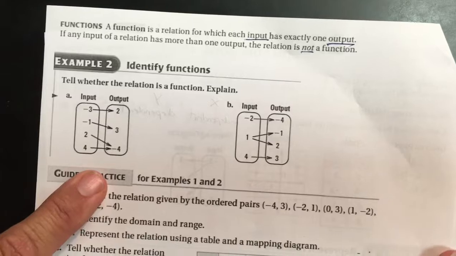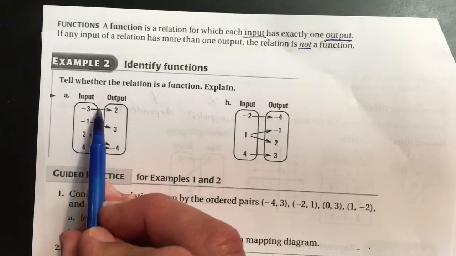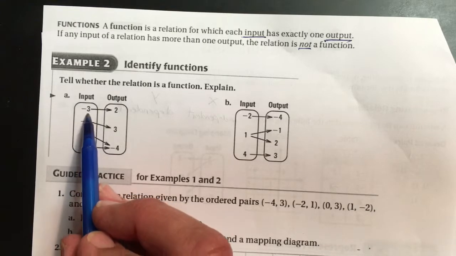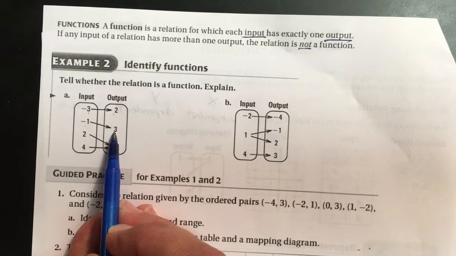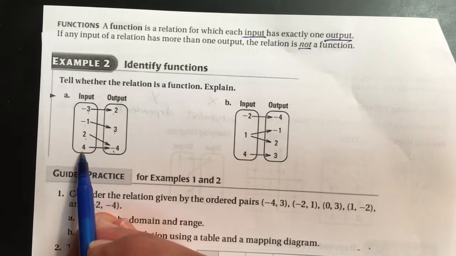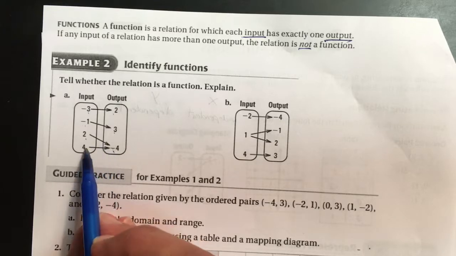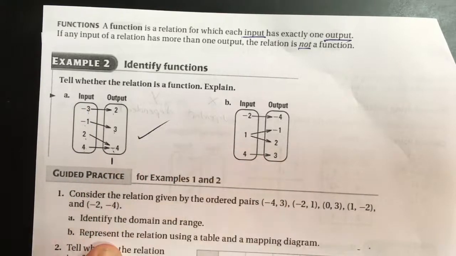Let's look at the first one. Inputs on the left, outputs on the right. Looking at each input, is there only one output for it? Well, -3 only gets you 2. That's good. -1 only gets you 3. Perfect. -2 only and ever gets you -4. And 4 gets you -4. Well, each one of these only gets you one output. So that's good. That's a function.